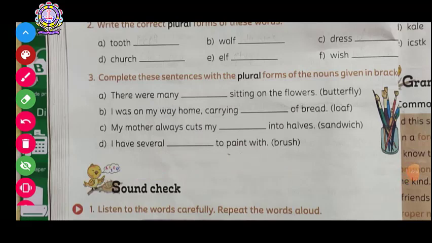Now third number: my mother always cuts my dash into halves. Sandwich. So CH is there, then this will convert into ES. So what will come? Your C number, sandwiches.